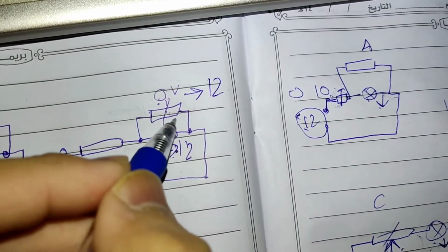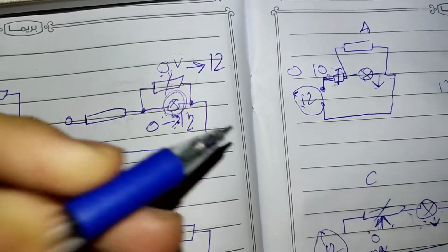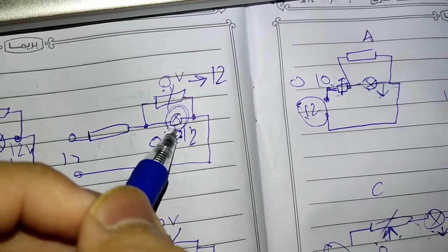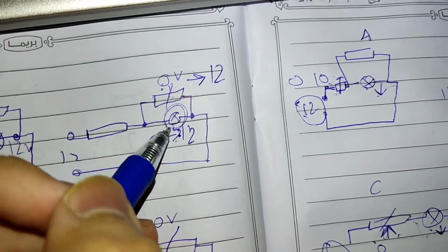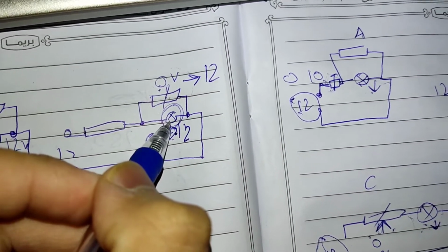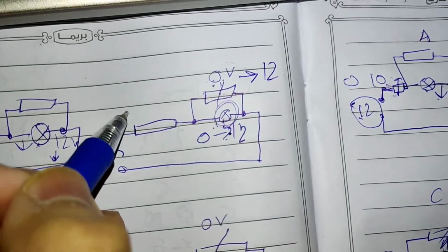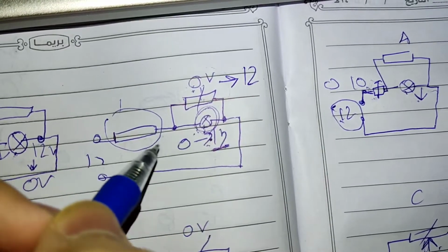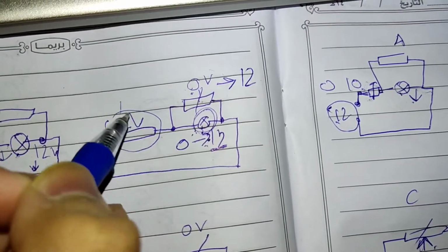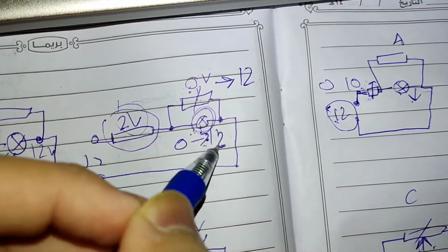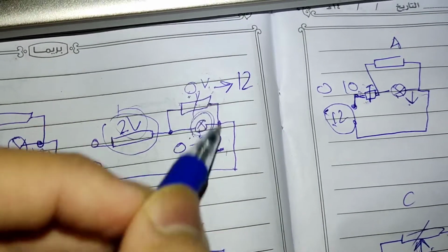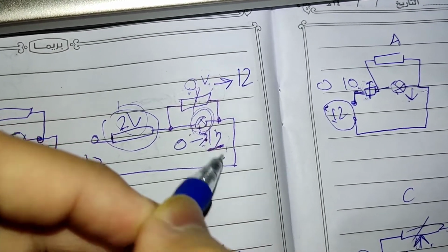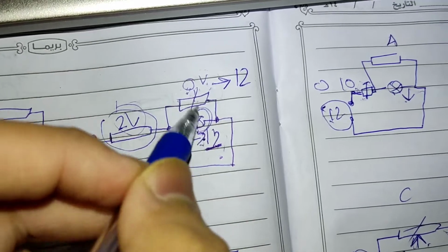But we need this to be less than 12 volts, because they've asked for a voltage below maximum. So what if we get an external resistor which will take some of this 12 volts? Let's say this is 2 volts, so this will take 2 volts out of the 12 volts, and now this would be 10 volts. Both of these resistors would be at 10 volts.